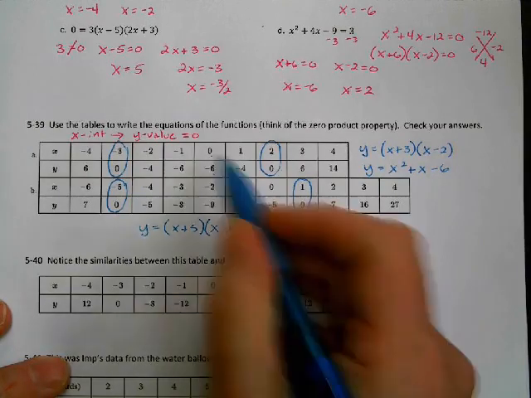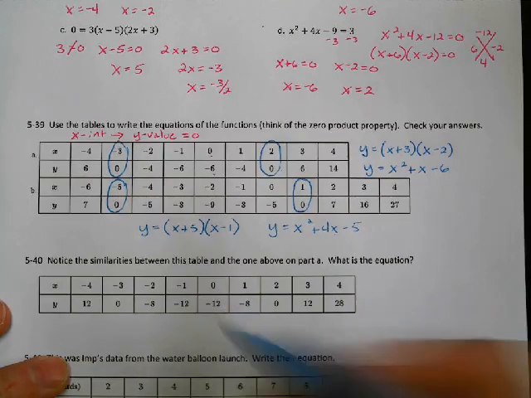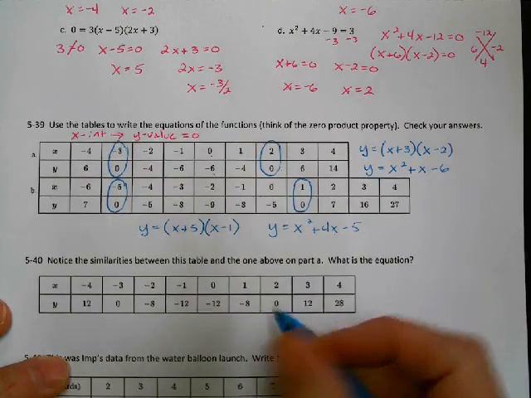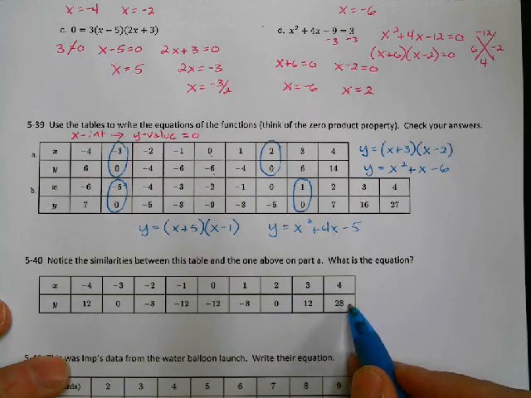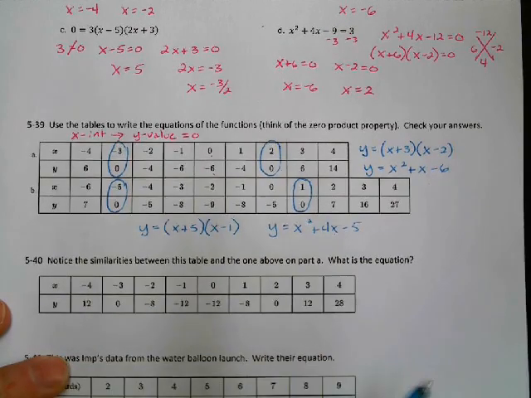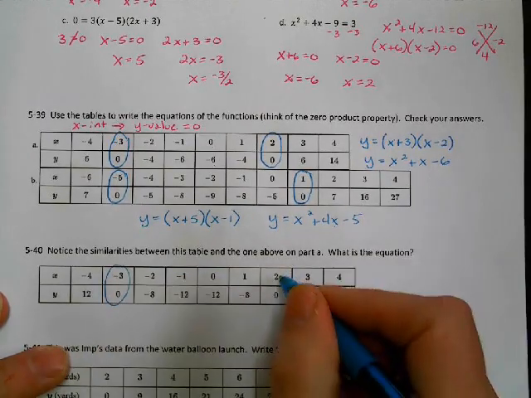0, negative 6, 0, negative 12. All right, so do you see the pattern there? What's happening is we're multiplying everything by 2. Now let's just write from what we were doing before. Let's write the equation here.